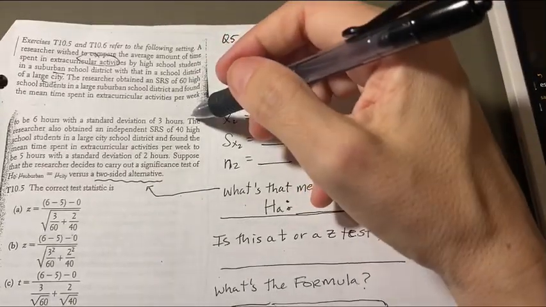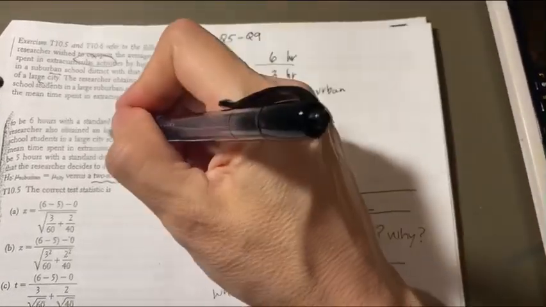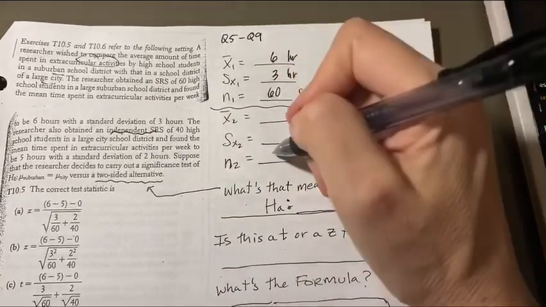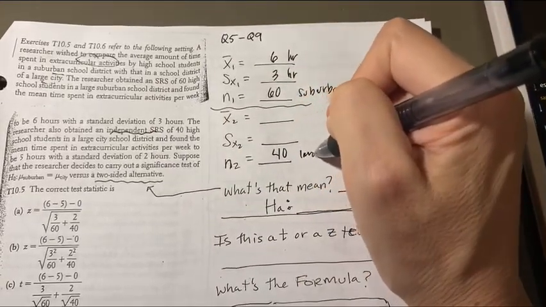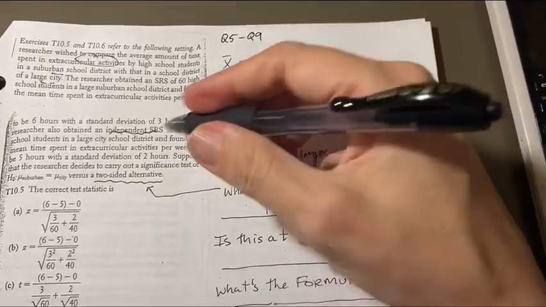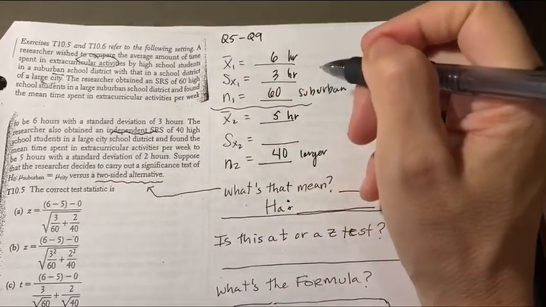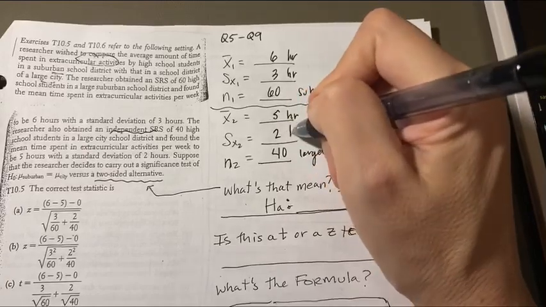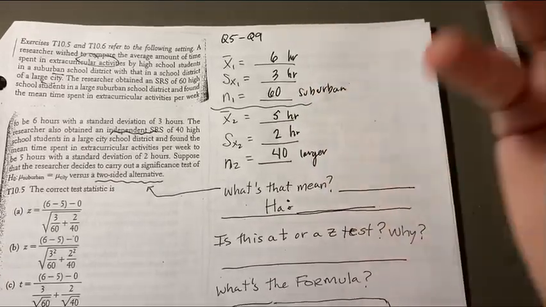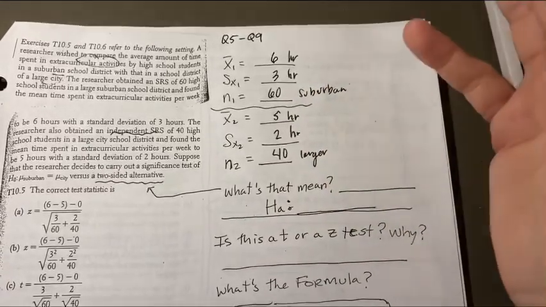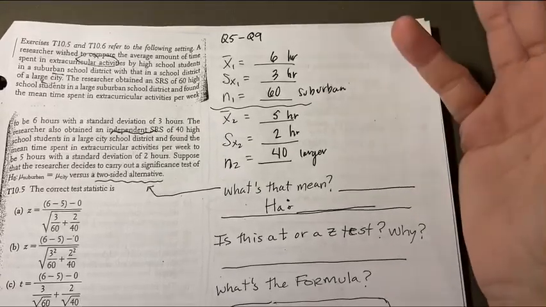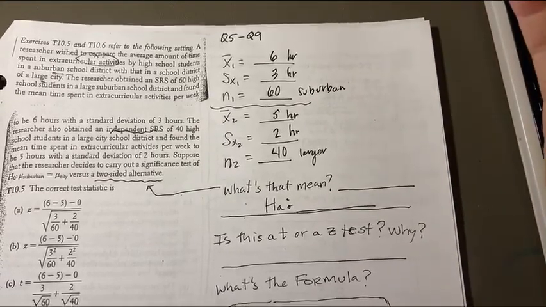Now, the researcher also obtained, independent, we like that, 40 high schoolers in larger cities. So in a larger city, what was the average? It was 5 hours a week, plus or minus 2 hours. So this looks different. But again, we know how variability works. Any two things are going to be different. Is it different enough to be significant?